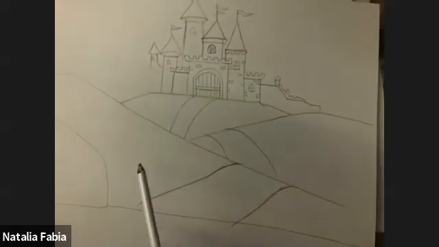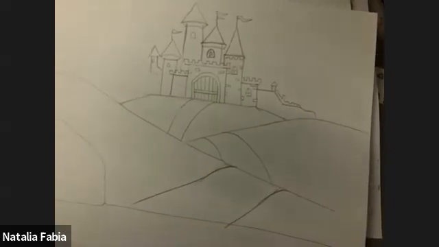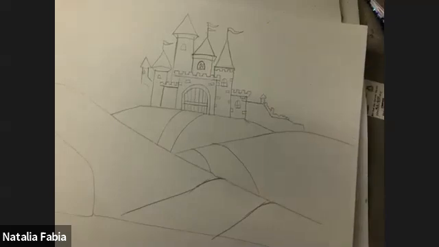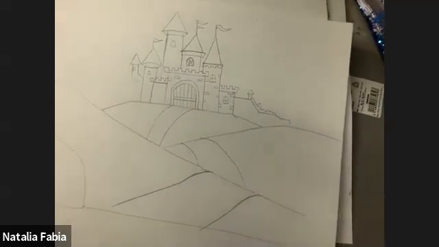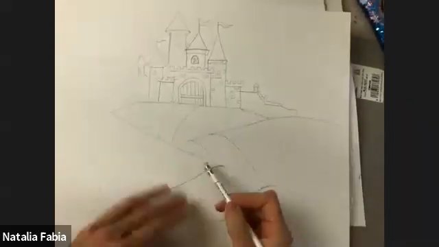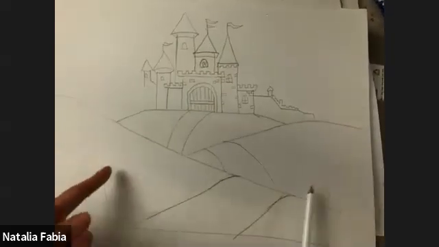I love it. Ooh, yes, Bray, we can do forest animals. And Bray, were you with us when we did the forest? Hold on, let's mute everybody for a second. Bray, I don't know if you were with us when we did the forest scene. I'll send you that video, but we can definitely do some forest animals.